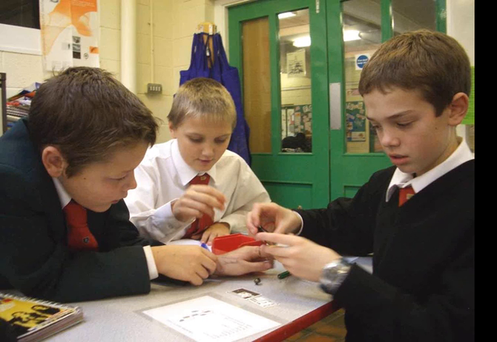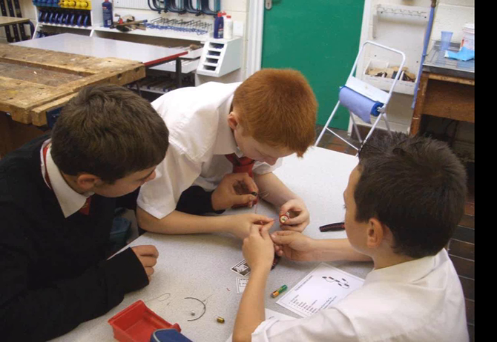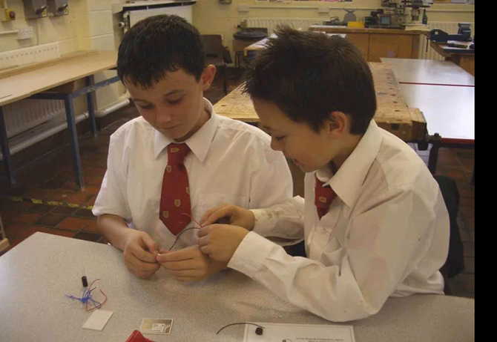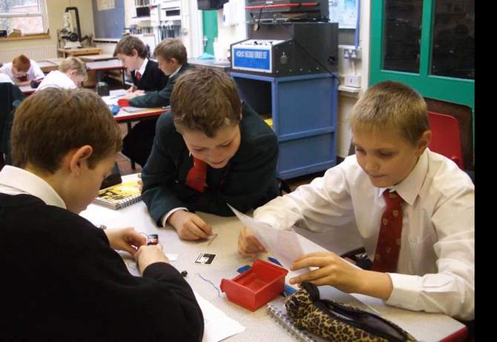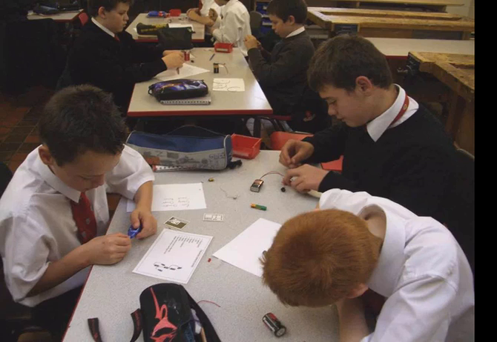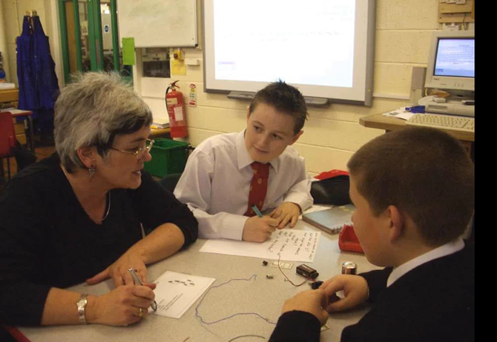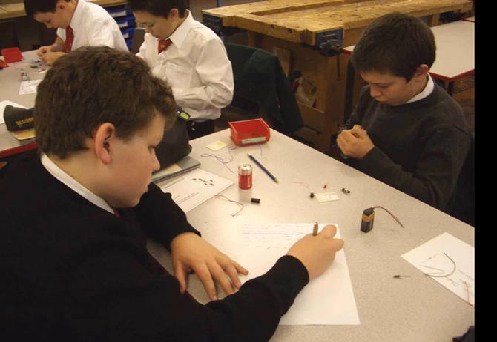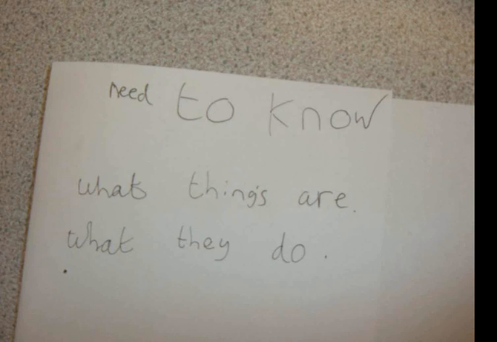She said, look, I'm not telling you, write down the question. Miss, what does this do? I'm not telling you the answer, just at the moment, write down the questions that you need the answers to. So they started to write learning demands. They started to physically write down what they needed to know from the teacher. Things like, Miss, we need to know what these things are and what they do.